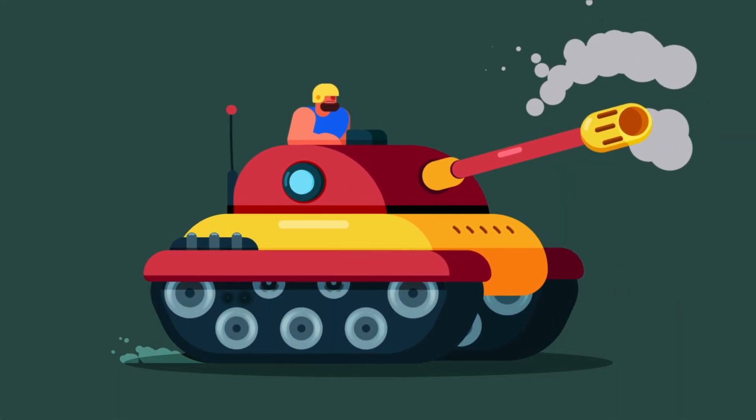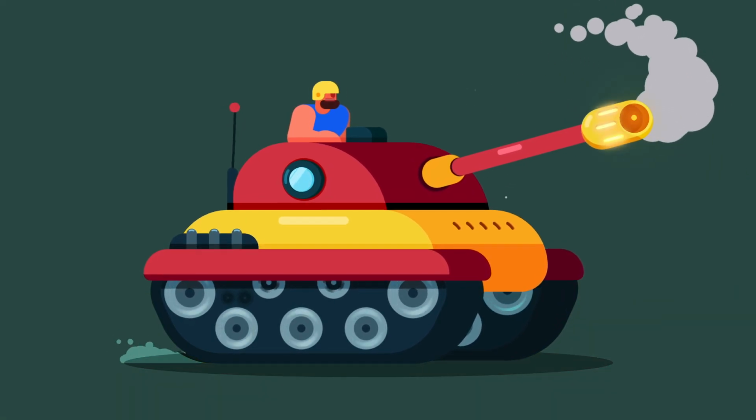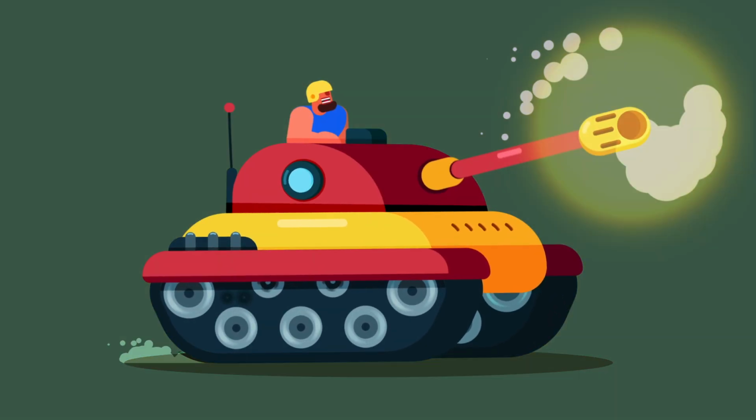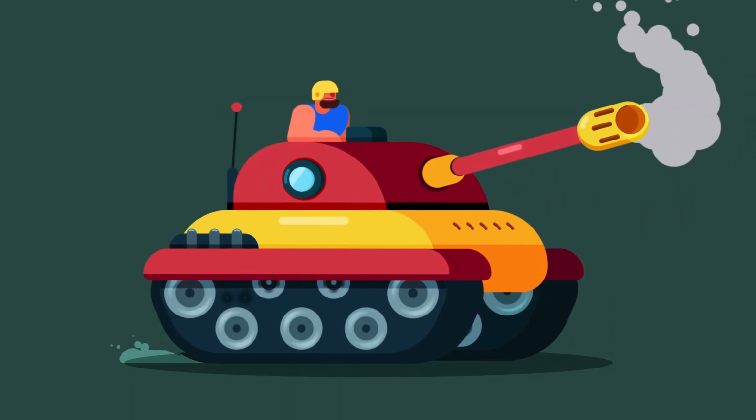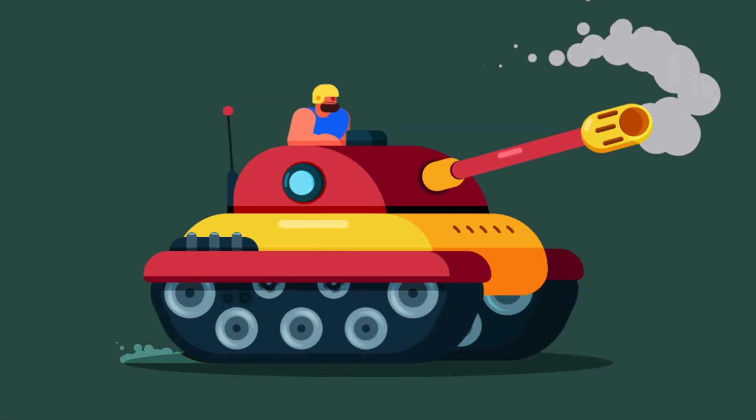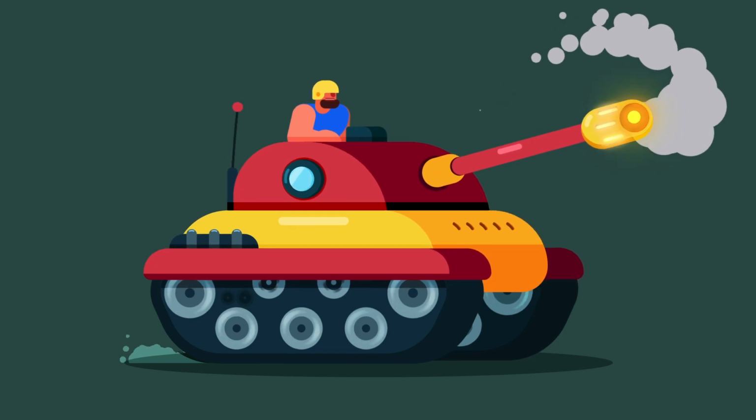So, in this lesson, we are going to animate this fighter tank inside of After Effects. This is a very easy to do animation. Even if you are a beginner in After Effects, you can do it all by yourself. So follow along with the lesson.